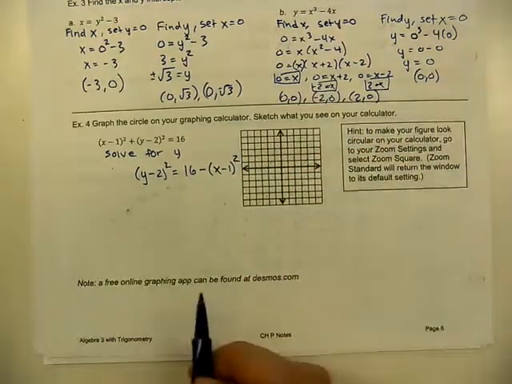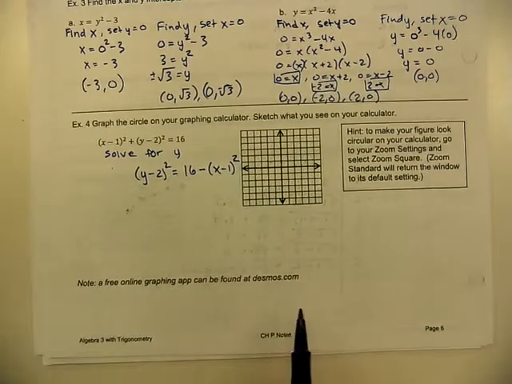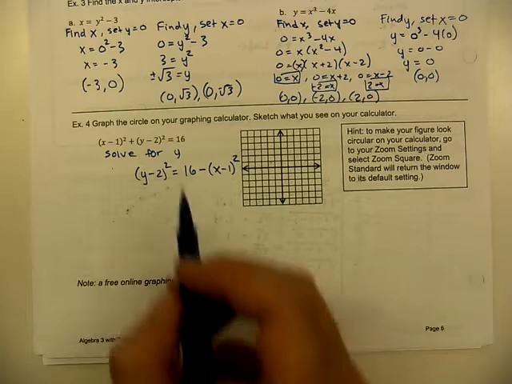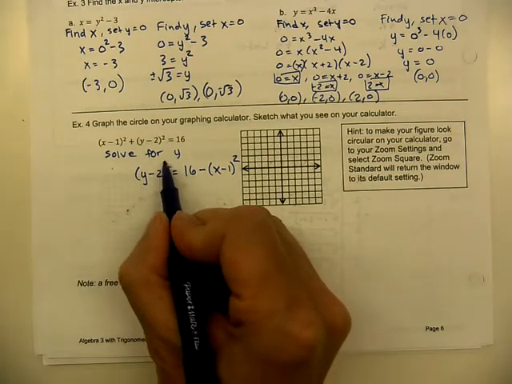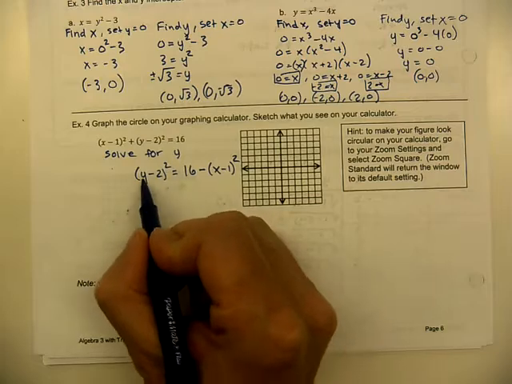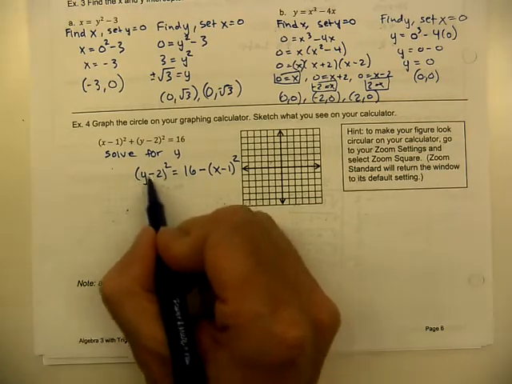Okay, so don't distribute the negative sign. Don't FOIL out the binomial, just leave it in that format. Next, we're going to take the square root of both sides to get rid of this power of 2. Again, our goal is to get y by itself, so we have to get rid of this power of 2, and we have to get rid of this minus 2.